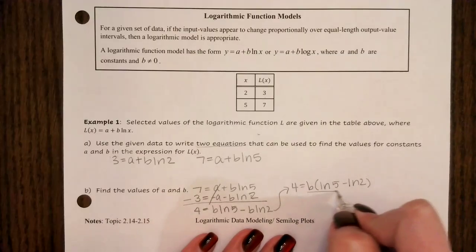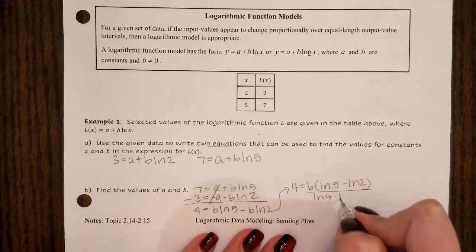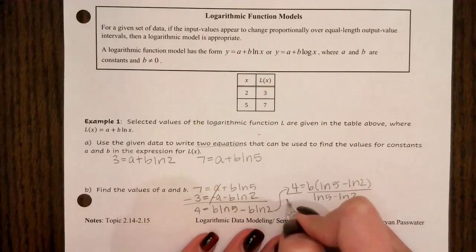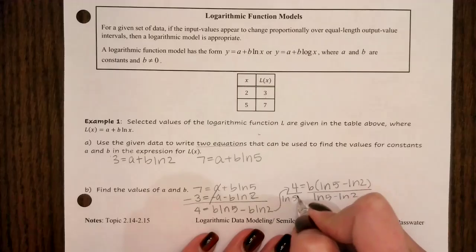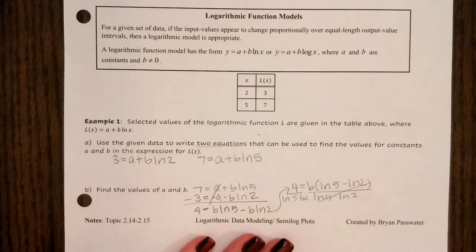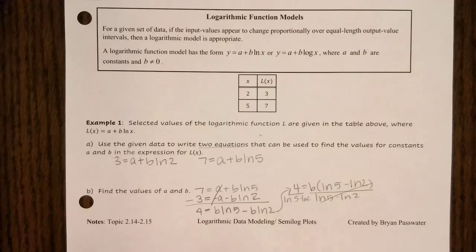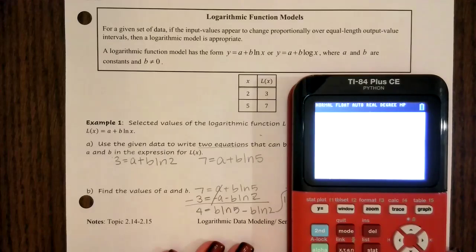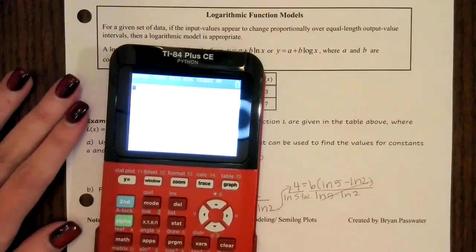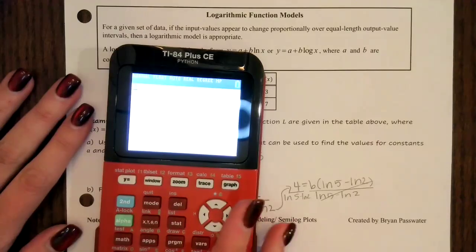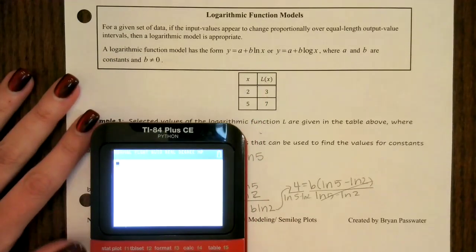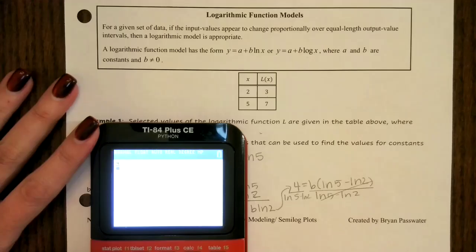My last step here would be to divide by the natural log of 5 minus the natural log of 2. And I'm going to do that here as well. So the natural log of 5 minus the natural log of 2. Didn't leave myself a lot of space there. So now I can find my b value. I will use a calculator for this to get that value. I'm going to do our numerator over denominator to make it look exactly the way it does on my paper. And I get 4 divided by the natural log of 5 minus the natural log of 2. And I forgot my parentheses.